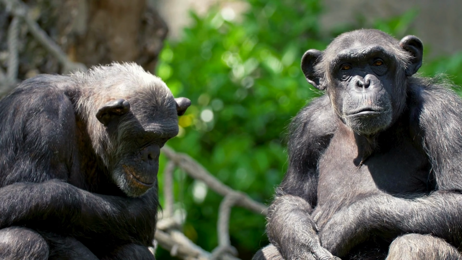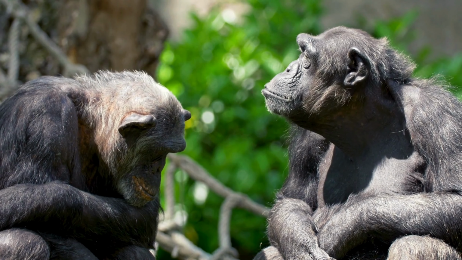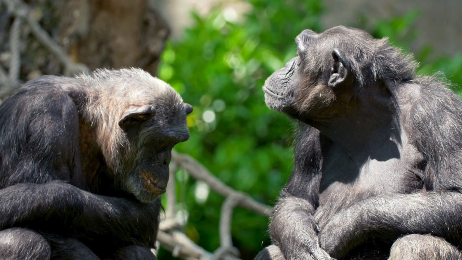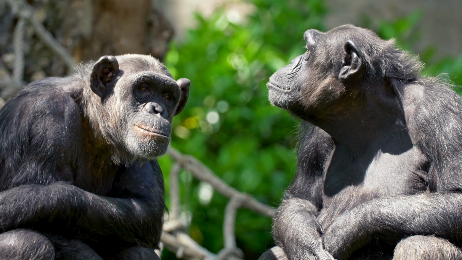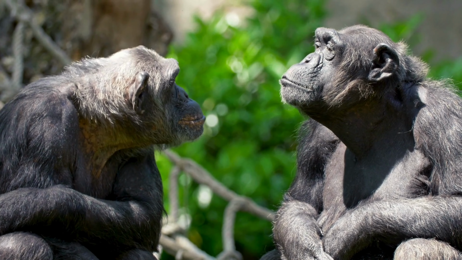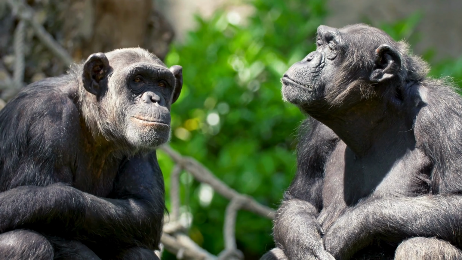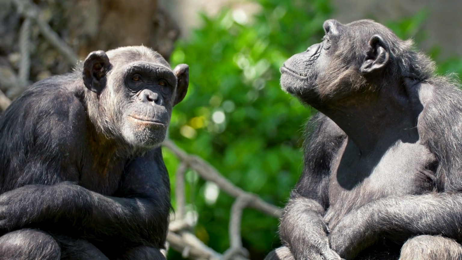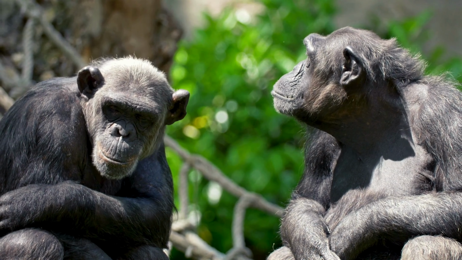Orangutans primarily eat fruits, leaves, and bark, while gorillas consume more leaves and stems. Chimpanzees and bonobos are more omnivorous, eating fruits, nuts, insects, and occasionally small animals. Tool use: some apes use tools to help them obtain food.